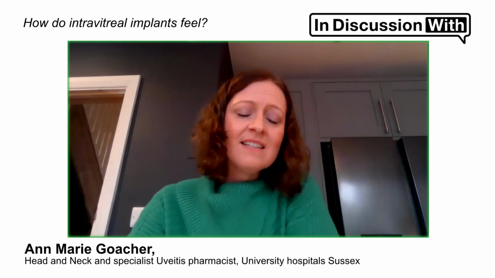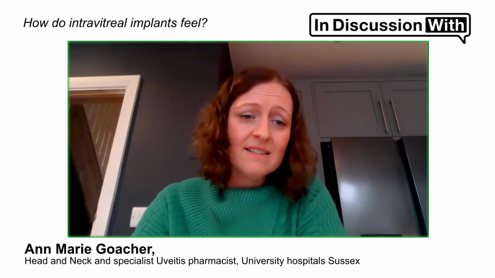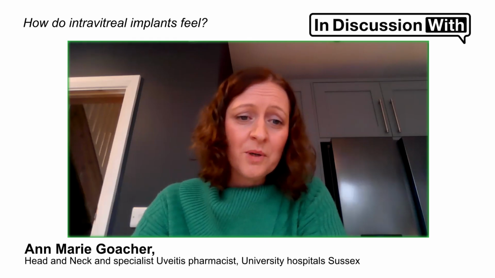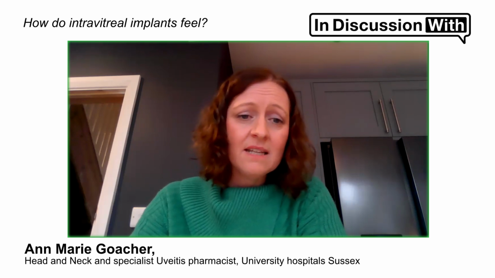Now I'm even more curious. How are the implants implanted? Can the patient feel them? And what happens after 3 years? Do you have to take it out? So the patients have the implant done in the outpatient setting. So it's done at an outpatient appointment. They would come in and have the injection done. It can take maybe 10 to 20 minutes for the procedure.